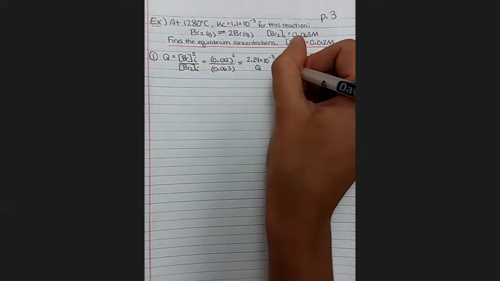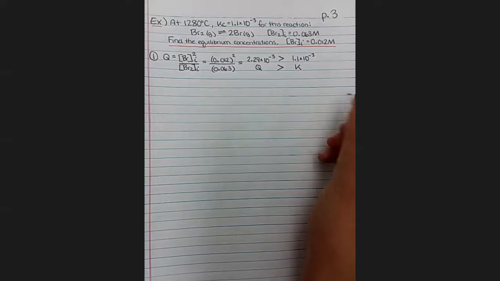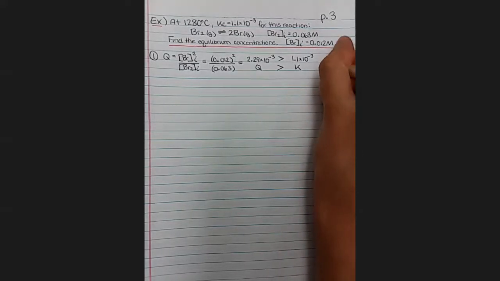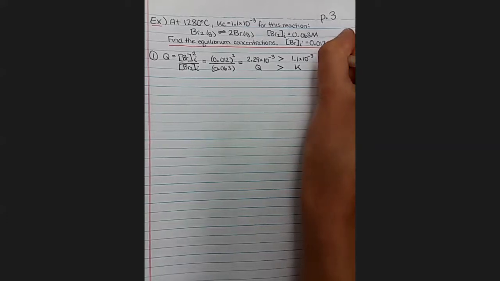So Q is going to be greater than K. And if we draw the balance beam with K in the center, if Q is greater than K, we draw it on this side. And there's going to be a shift to the left.